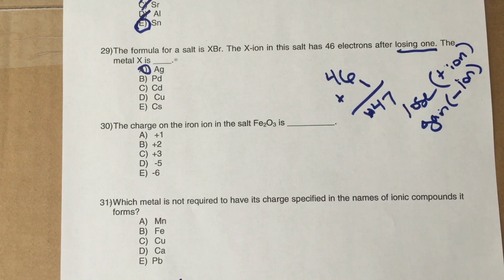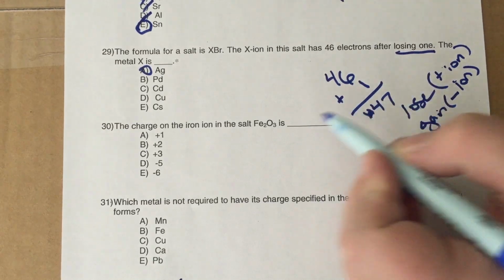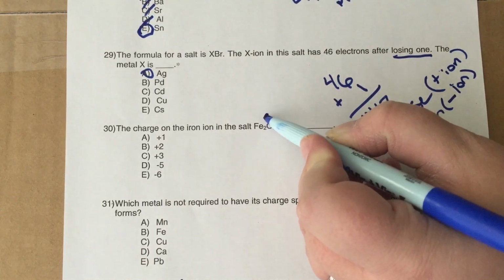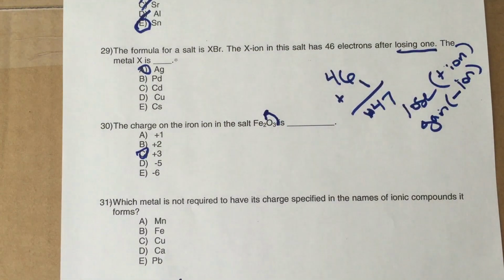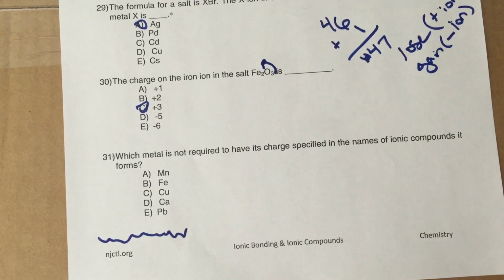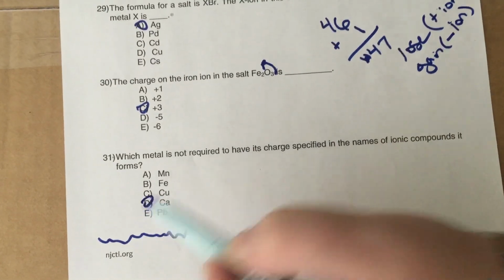30, charge on the iron. Again, iron is going to be a transition metal, so I have to figure it out from the actual formula, do the switcheroo backwards. This 3 comes from the iron, so I've got iron with a +3. And 31, which metal is not required to have its charge specified. So I'm looking for something that is not a transition metal, because transition metals are the ones that have to have it specified. Manganese is a transition metal, so is iron. Copper, calcium is not, lead is, so we're going to have letter D.